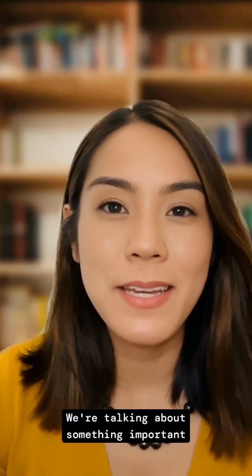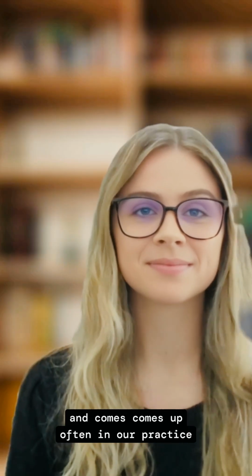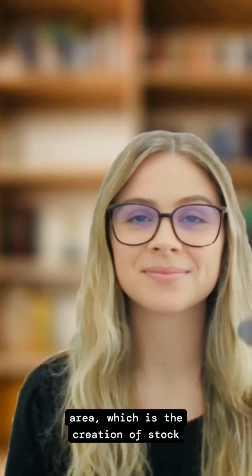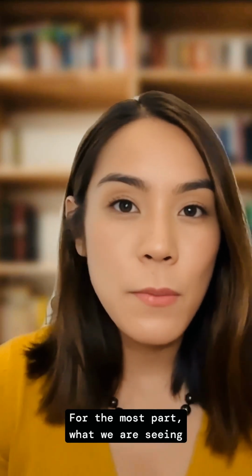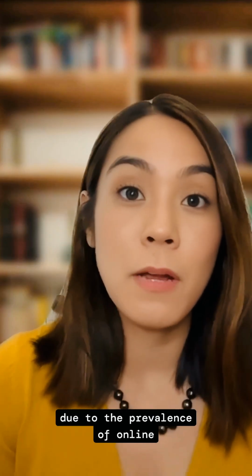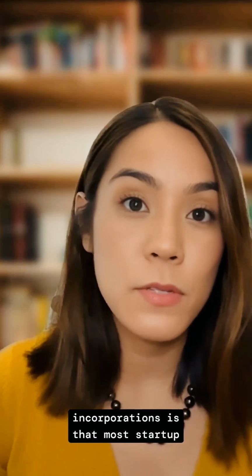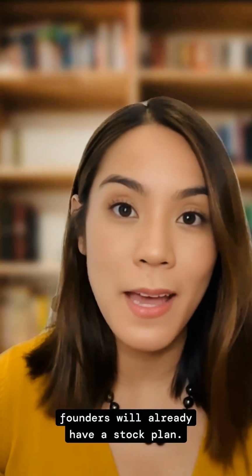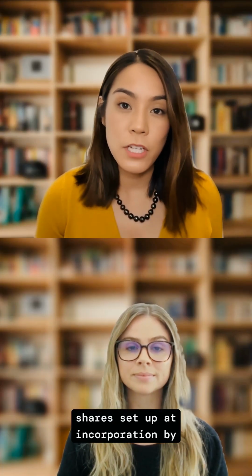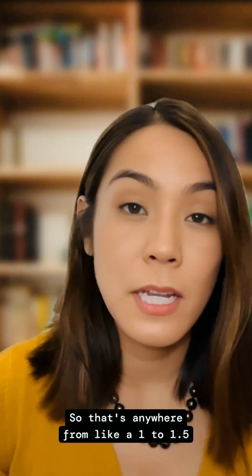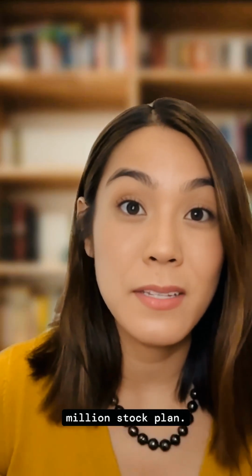We're talking about something important that comes up often in our practice area, which is the creation of stock plans and the issuance of stock plan equity to early stage hires. For the most part, due to the prevalence of online incorporations, most startup founders will already have a stock plan, usually 10 to 15% of their authorized shares set up at incorporation by their online incorporation service. So that's anywhere from like a 1 to 1.5 million stock plan.